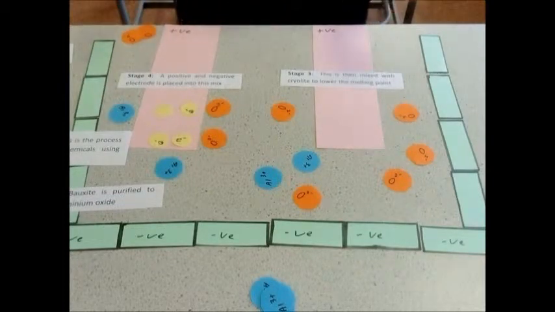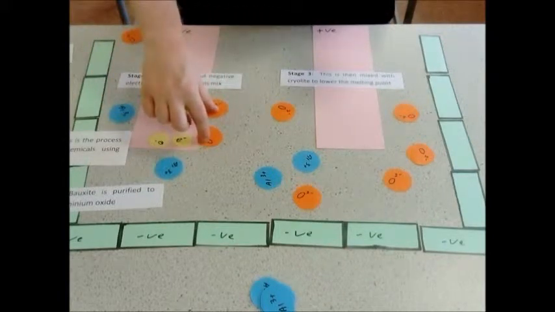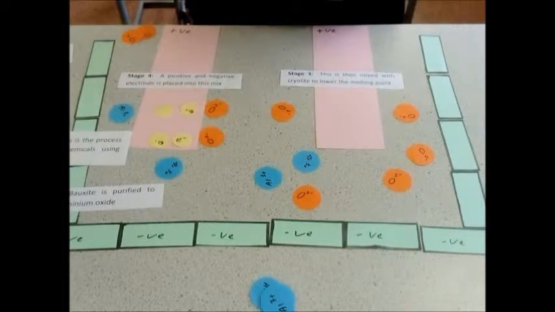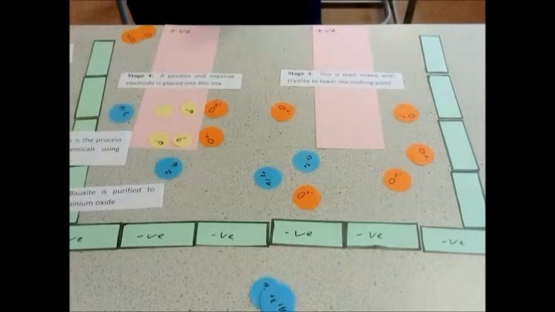Take this opportunity to remind them that the electrode is made out of graphite, and question your more able students about what the problem is going to be with creating really hot oxygen atoms at a positive electrode that's made out of graphite, which is carbon. Hopefully some of them should come up and say that when it reacts together, it will form carbon dioxide.